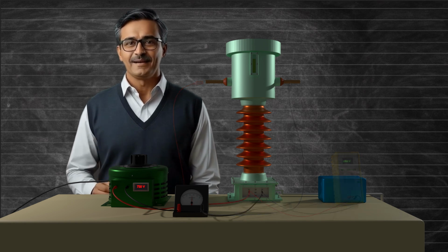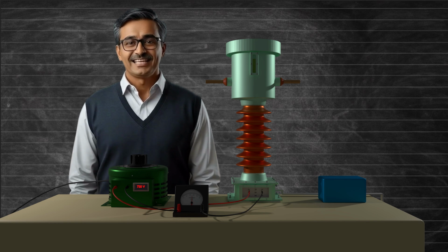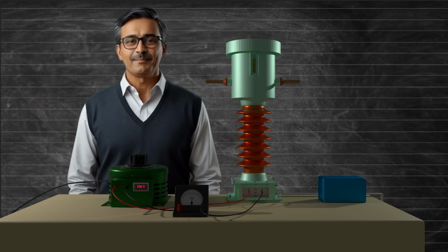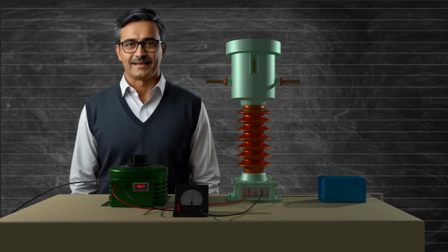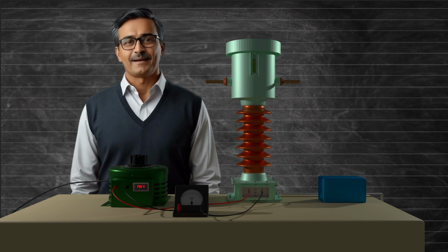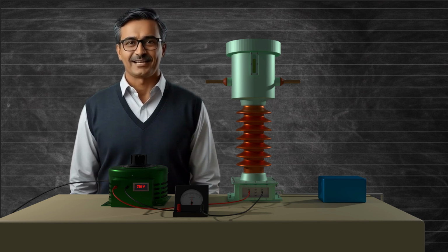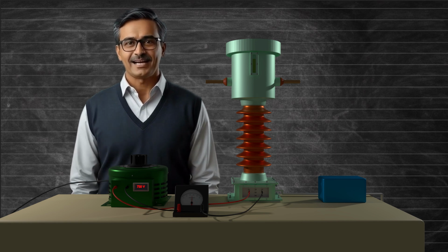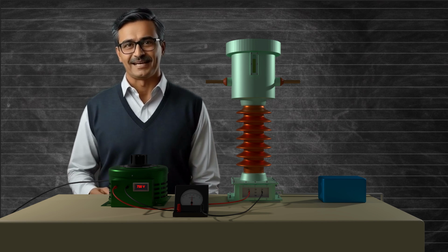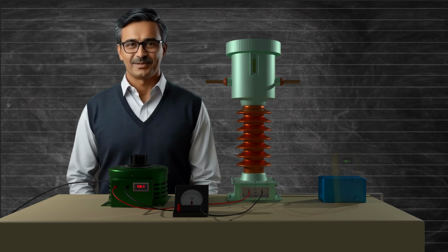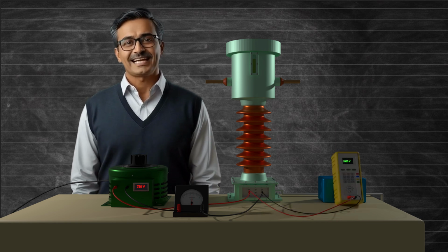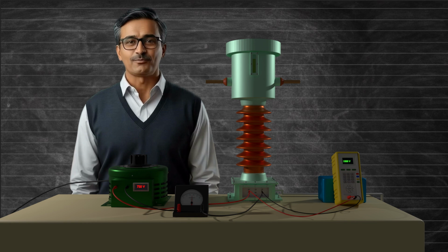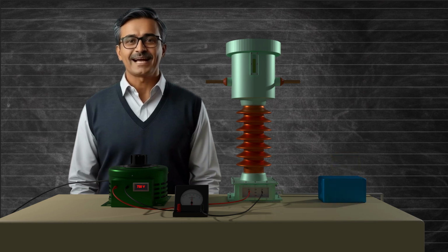In this method, we inject current directly into the secondary winding while keeping the primary winding open circuited. Here, instead of primary current, we inject the rated secondary current by varying the voltage using the variac. At rated secondary current, we hold the condition for 1 minute and observe whether there is any voltage collapse or not. In this method, a separate voltmeter is not required across the secondary winding because the applied voltage can be directly read from the variac.